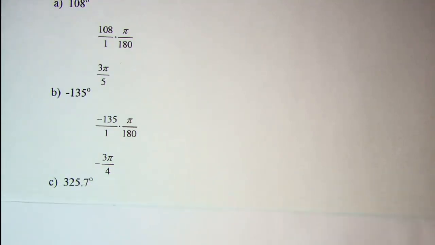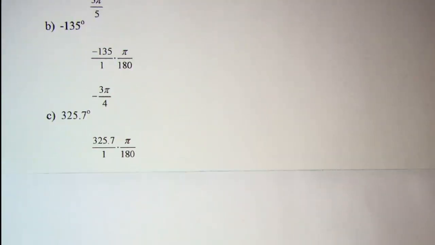Our next example, convert 325.7 degrees to radians. So again, we'll multiply by pi over 180, and we'll get approximately 5.685.